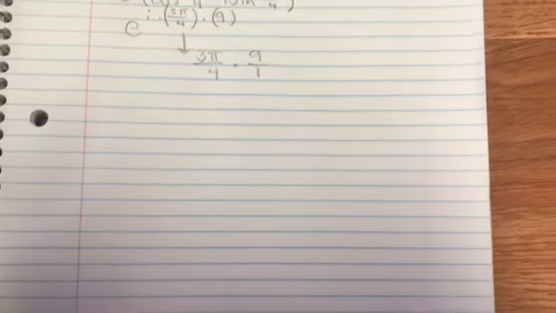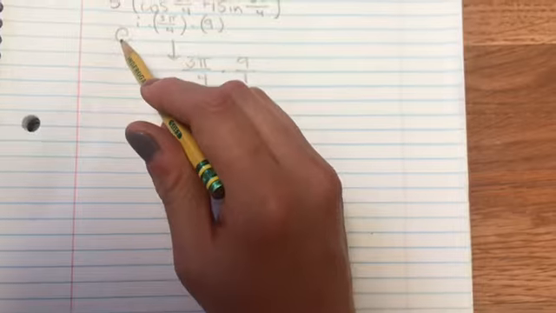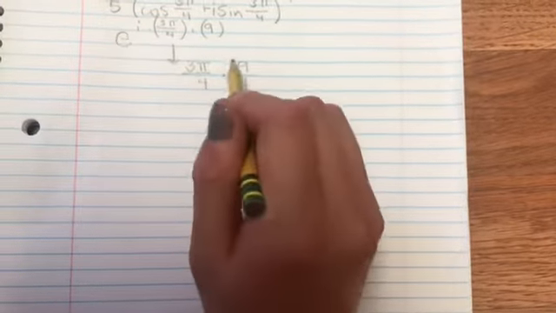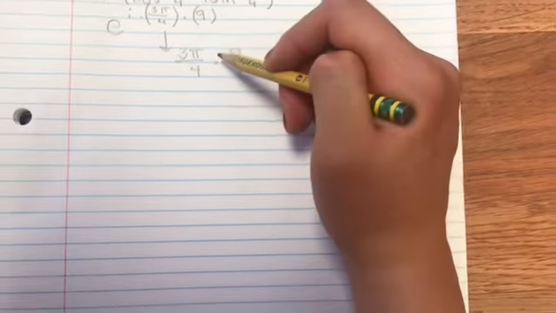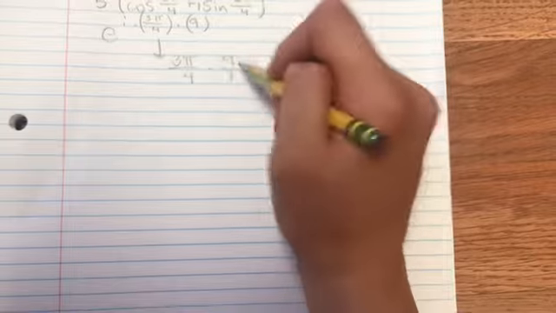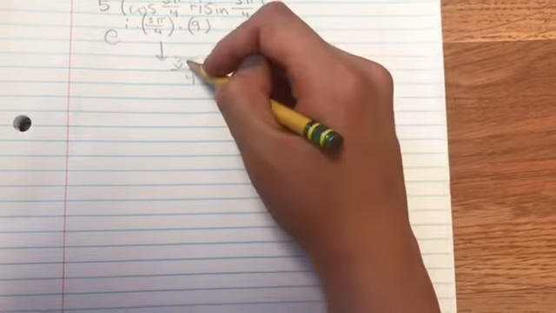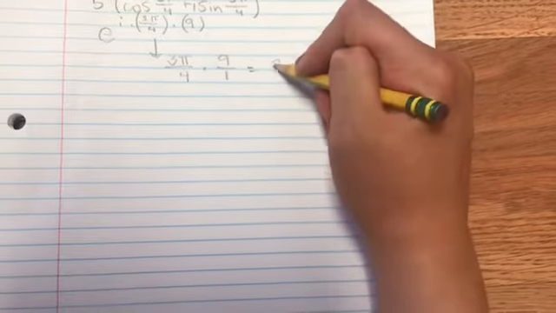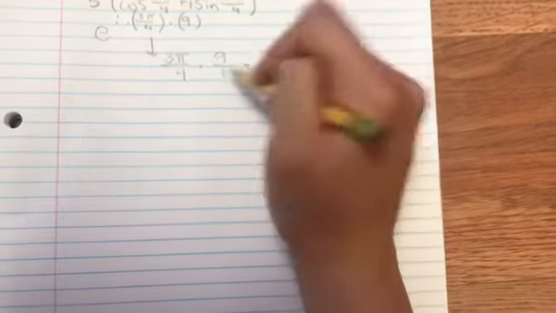And so as you can see here, I've just rewritten this a little bigger, but of course we're going to multiply it by i at the end, and it's all part of Euler's number raised to this value times i. And so what we get is 3 pi over 4 times 9 over 1. And when we multiply these, we're multiplying straight across, just like we did in the beginning when we factored out the 5. So we do 3 pi times 9 is equal to 27 pi over 4 times 1, which is just equal to 4.